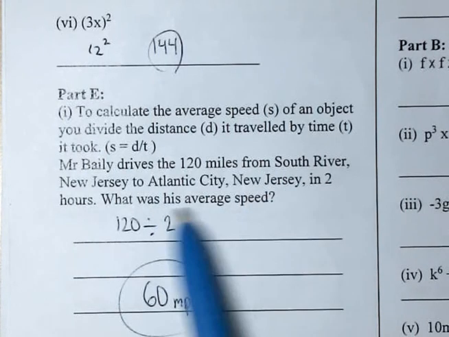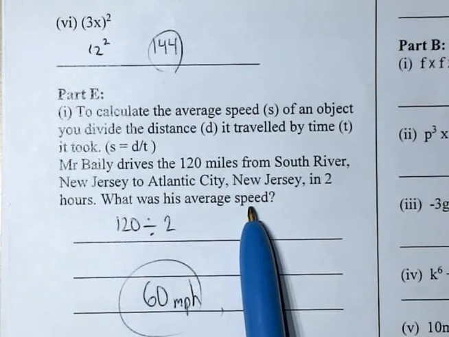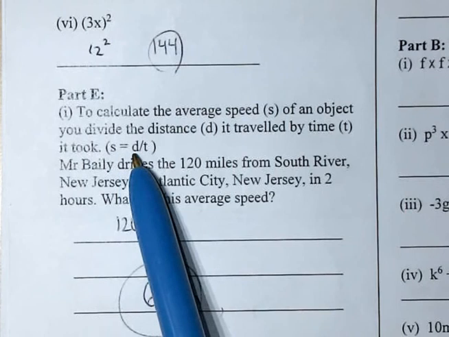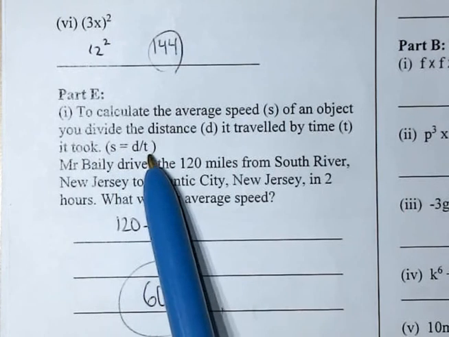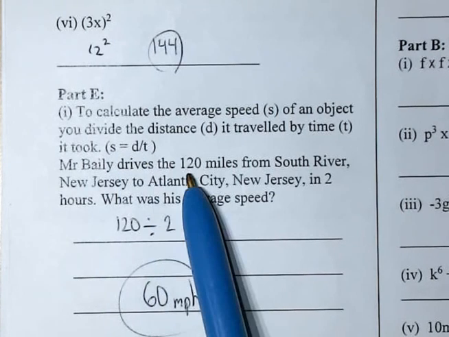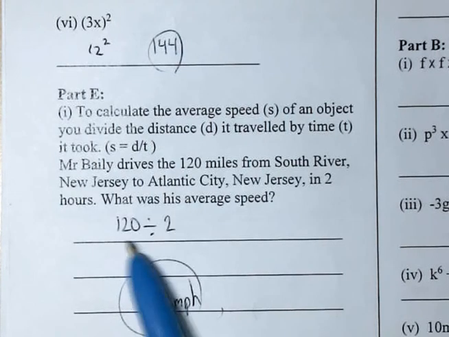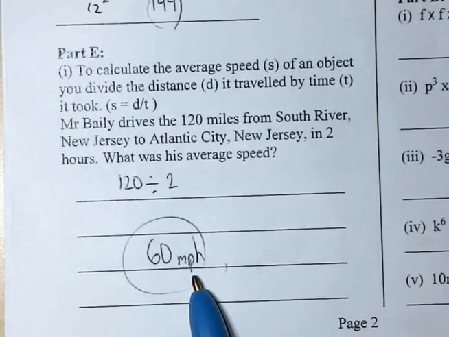What is his average speed? So by definition, speed s is equal to distance divided by time. What was my distance? 120 miles. What was the time? 2 hours. So 120 divided by 2, 60 miles per hour. On average, Mr. Bailey has done 60 miles per hour. Any questions?